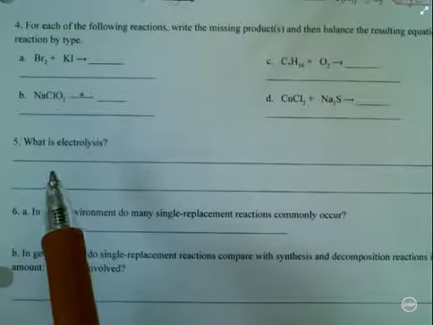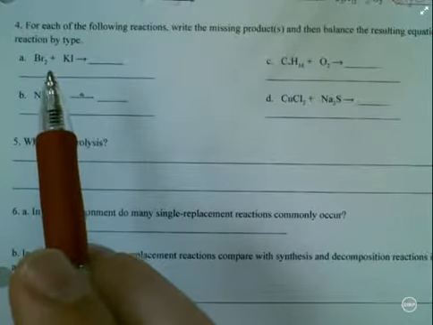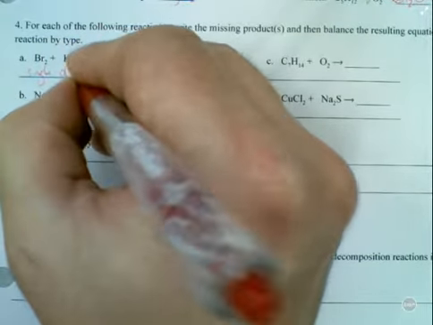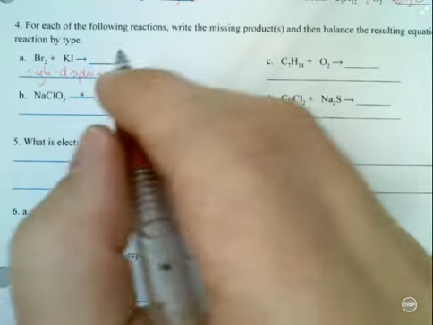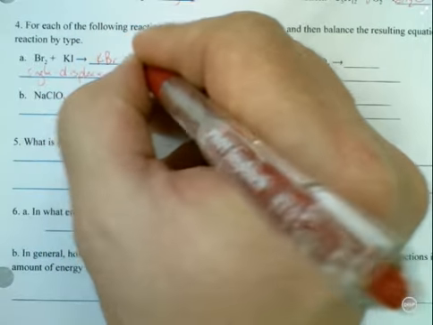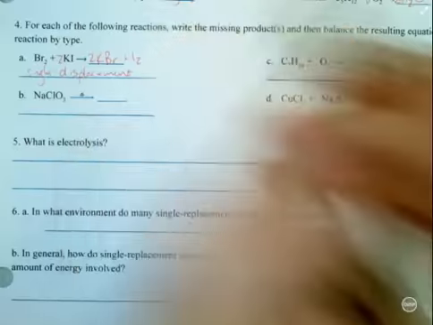I can tell because we got a binary compound and a simple element, this is going to be a single displacement. I'm going to try to predict these products here. We're going to have some KBr and some I2. Let's balance that up by throwing those 2's in there.